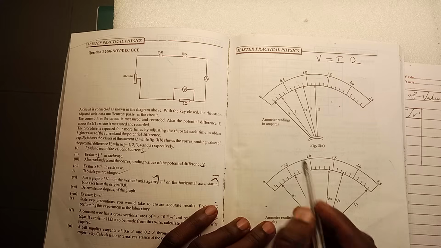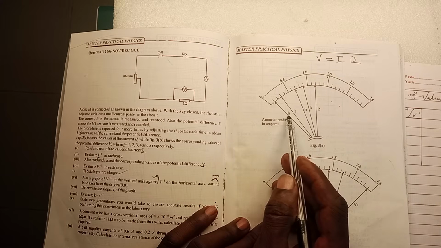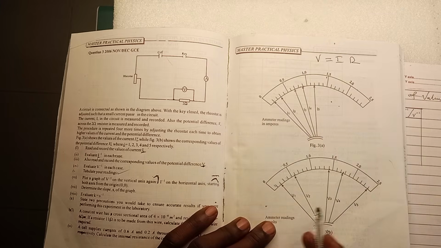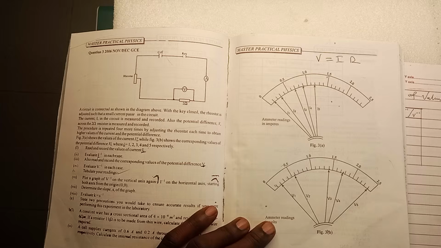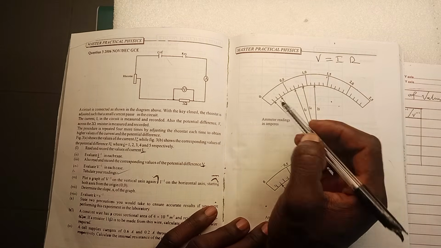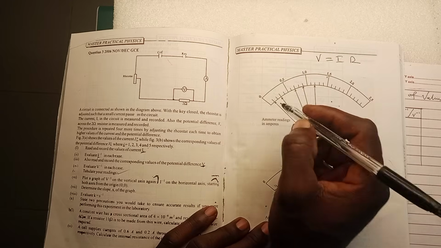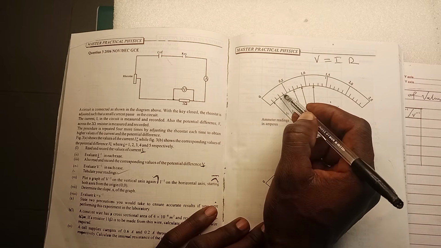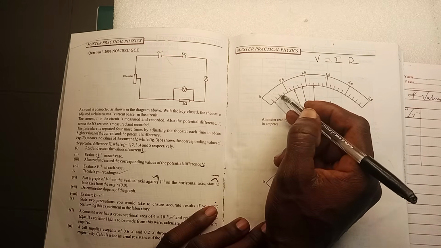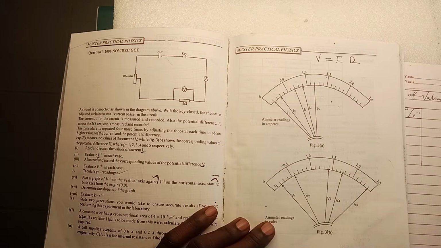So we record V, this is I1 with V1, I2 with V2, I3, and so on. From here to here is 0.5. We have small calibrations, 1, 2, 3, 4. 0.5 divided by 5 will give you 0.1.